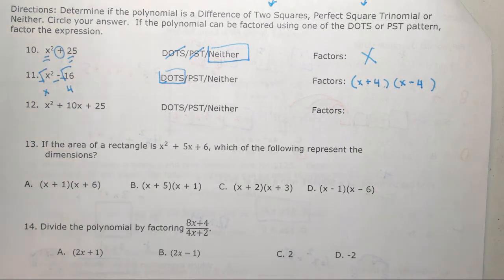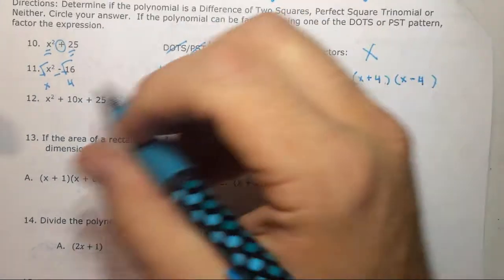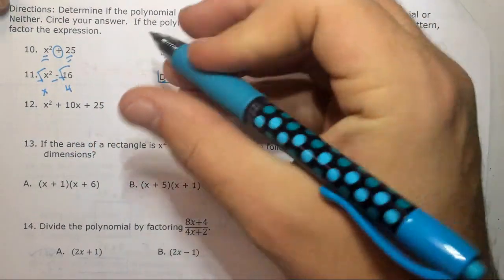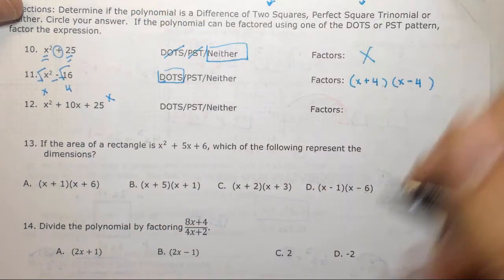Number 12, finally, we're almost done with this section. Is it difference of two squares? Well, do I have two terms? No way, Jose. No two terms. No.